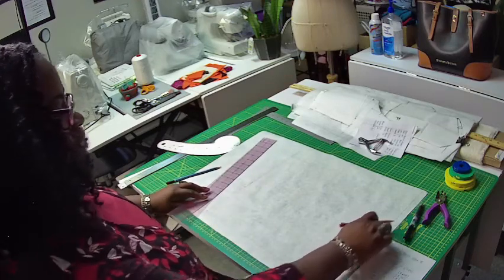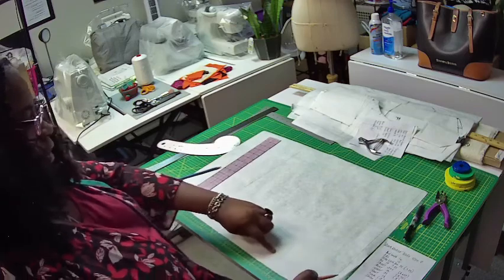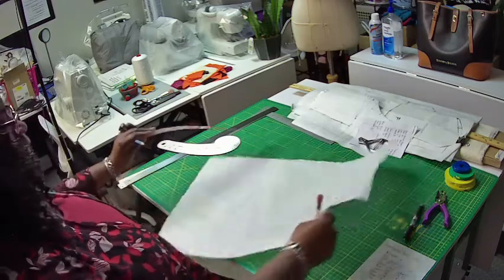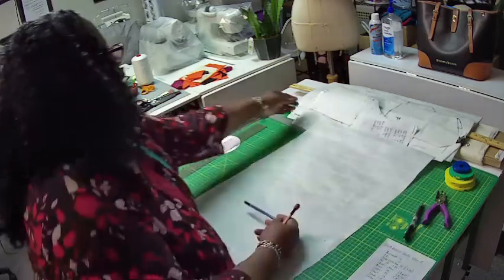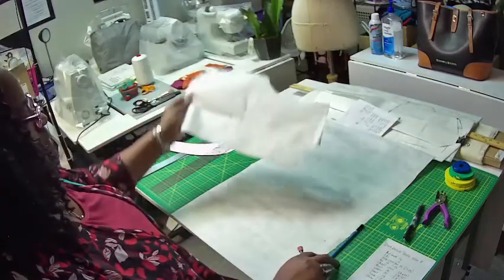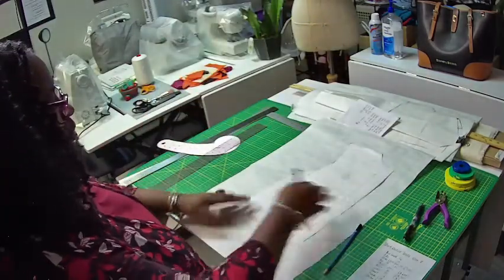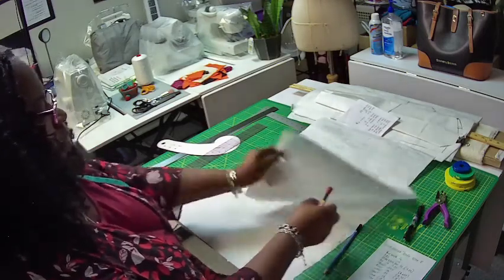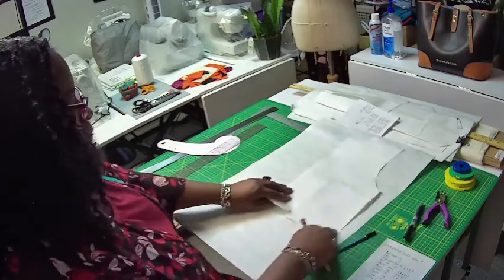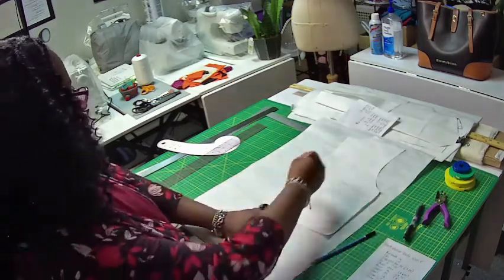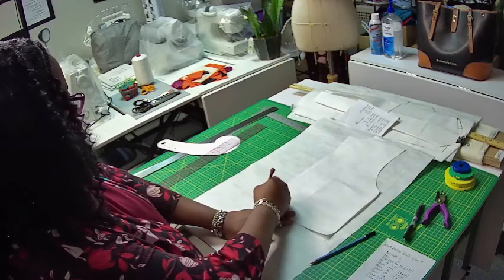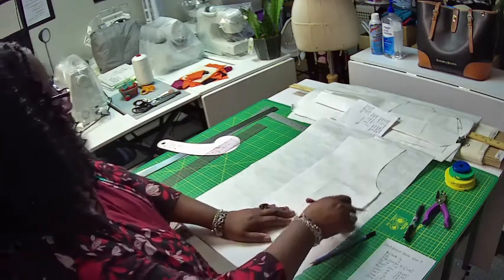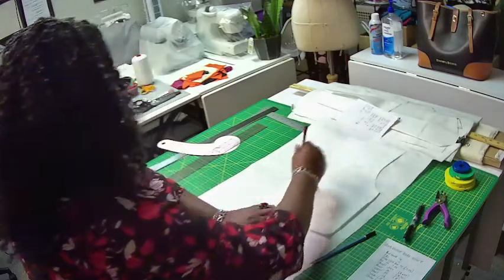Alright, so now the next thing I want to do is, this is going to be the top of my pattern. So this is the shoulder, this is the center, the side seam here. I'll show you what I'm talking about. When you have the front and back pattern and you're drafting, you don't want them both to be facing this way. So when I draft the back, I'm going to make sure that it's this way. So the center back of my pattern would be here. Okay? All right. So I'm just going to make myself a little guideline there. Let's move this down a little bit.